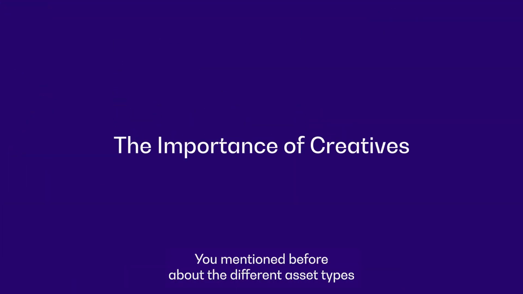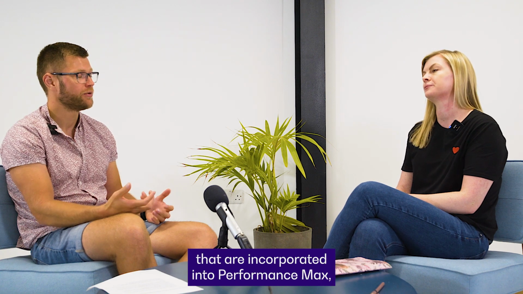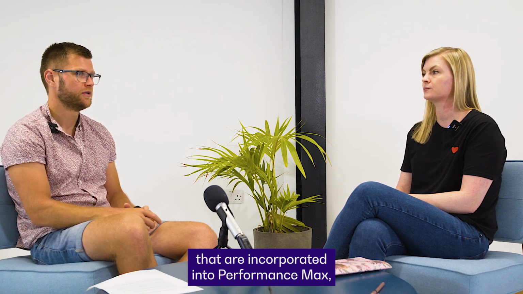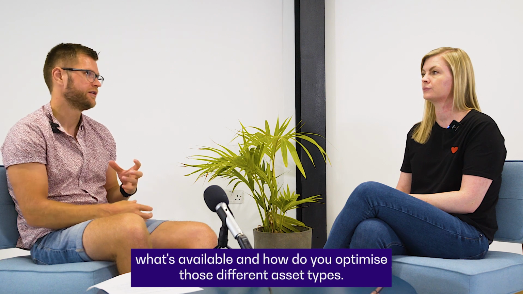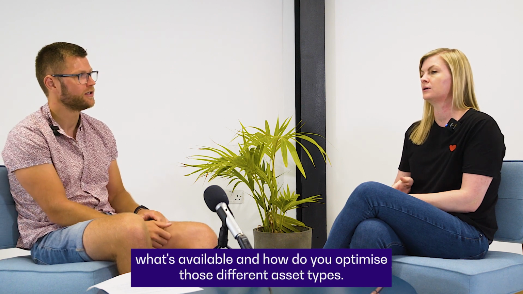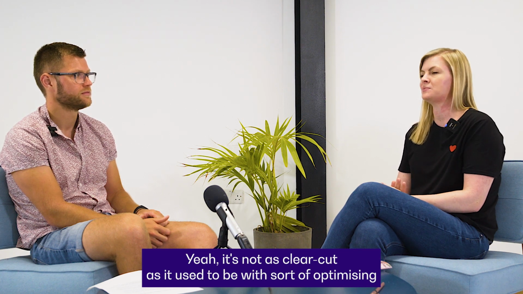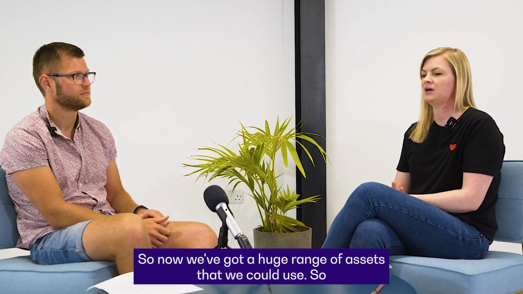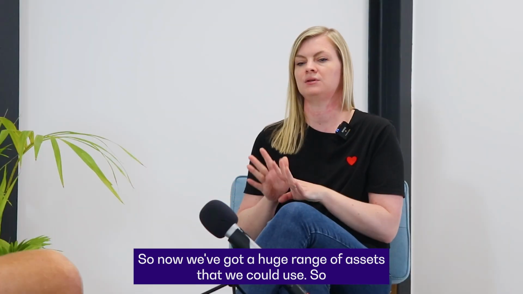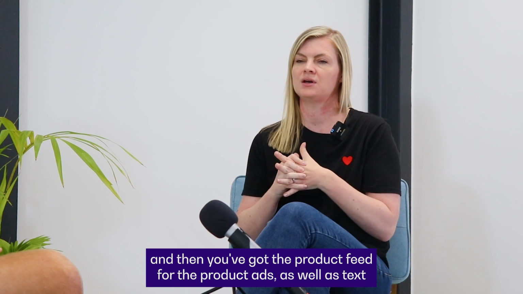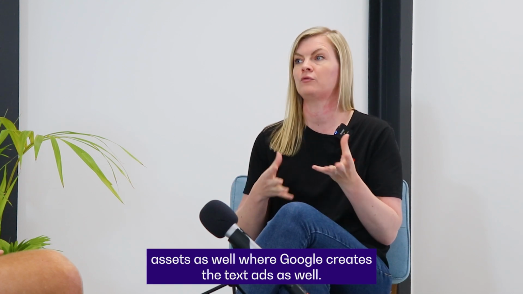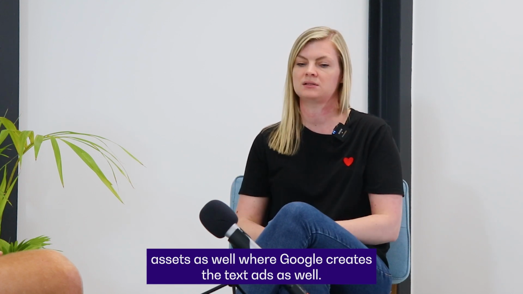You mentioned before about the different asset types that are incorporated into Performance Max. What's available and how do you optimize those different asset types? How does that work? Yeah, it's not as clear cut as it used to be with optimizing ads in PPC and just running A/B tests. So now we've got a huge range of assets that we could use. With Performance Max, Google wants us to upload different images, video, and then you've got the product feed for the product ads, as well as text assets where Google creates the text ads as well.